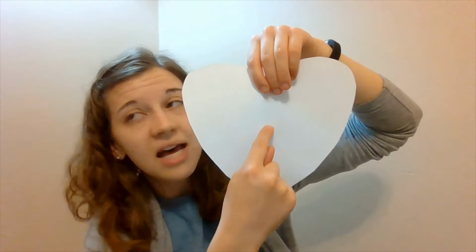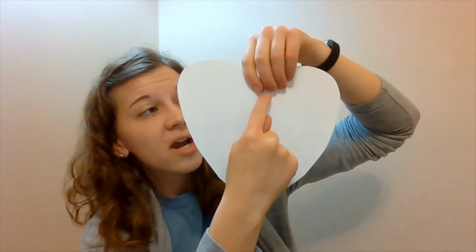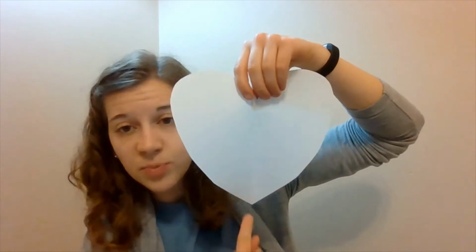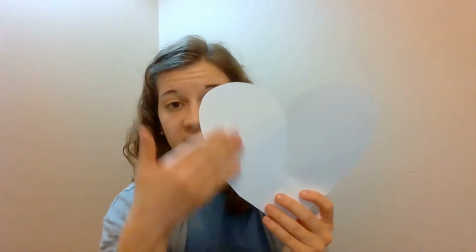So this line shows me where the heart can be split in half for it to have two matching parts. Okay, so this heart has symmetry because this side is exactly like this side. And the line down the middle is our line of symmetry.